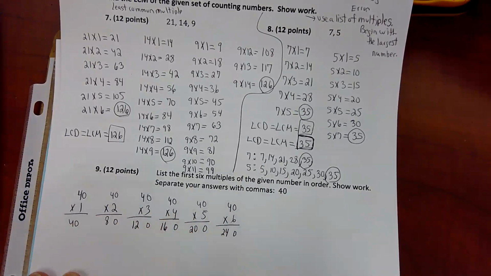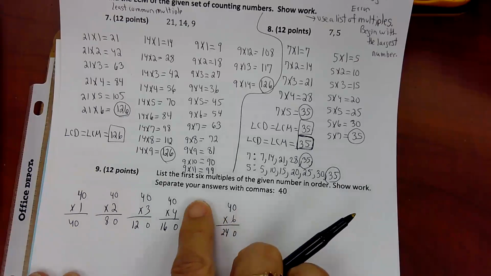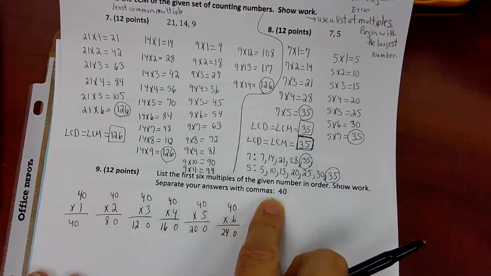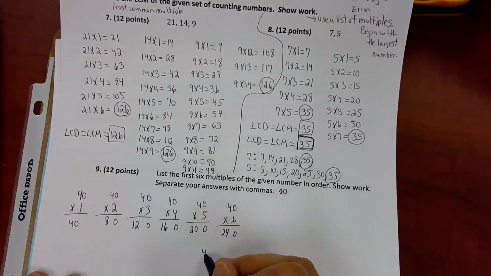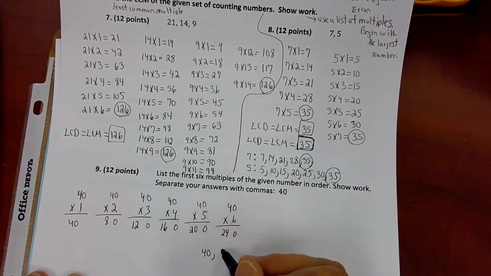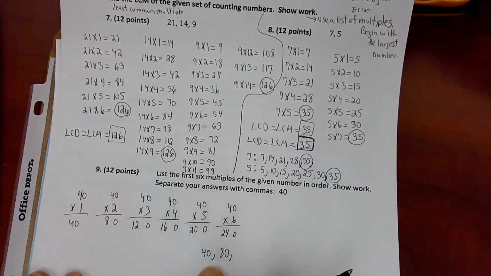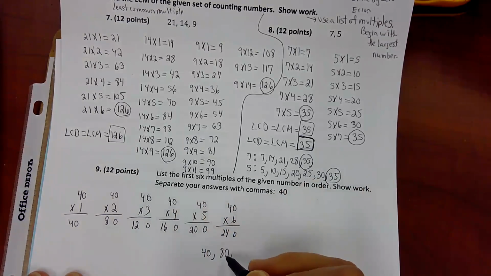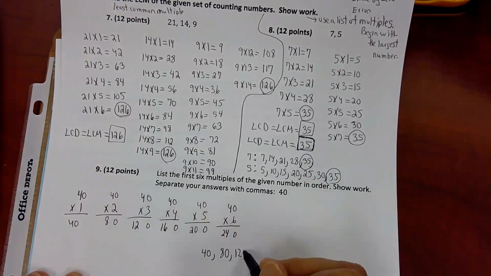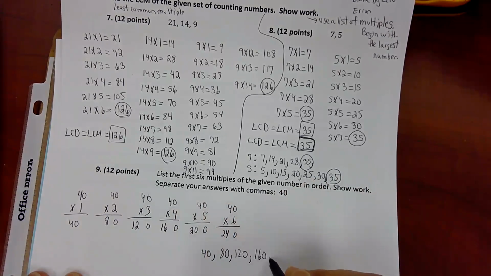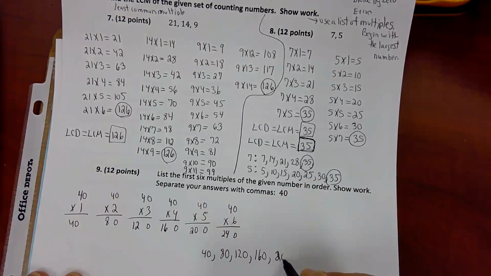This is fine. And then when you write your answer in the computer, they'll probably remind you to separate your answers with a comma. So in the computer, you'll be putting 40, comma. It's a comma, not a semicolon. 40, comma, 80, comma, 120, comma, 160, comma, 200, comma.